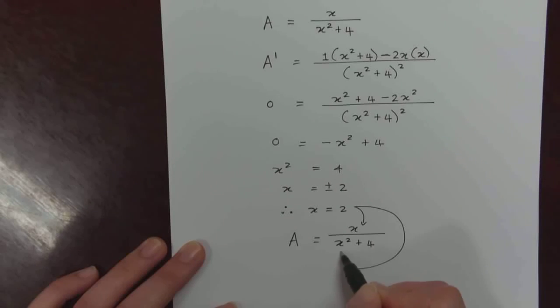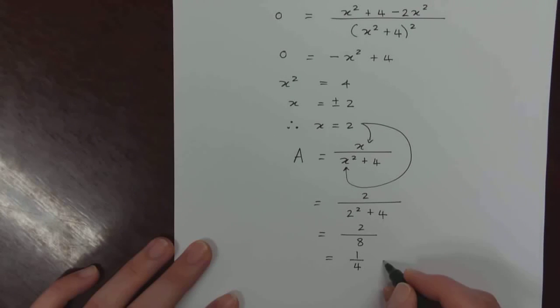So I sub x in there. That means 2 over 2 squared plus 4, which is 2 over 4 plus 4, which is 2 over 8, which is a quarter. That is my maximum area.